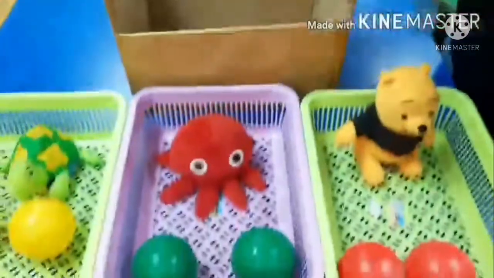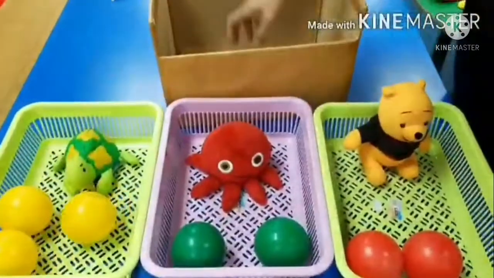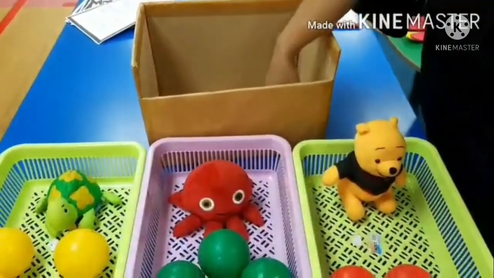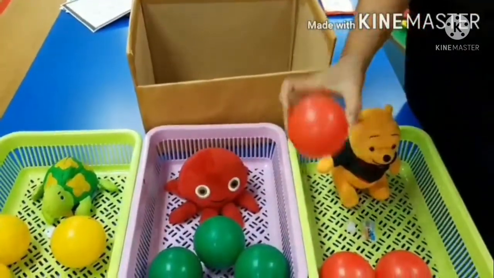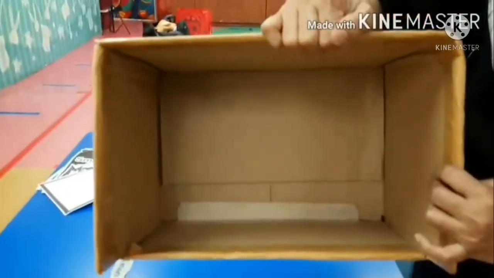Yes. Alright. Last ball. Yellow ball for Mr. Turtle, green ball for Mr. Octopus, and the last red ball for Mr. Bear. No more balls in the box.